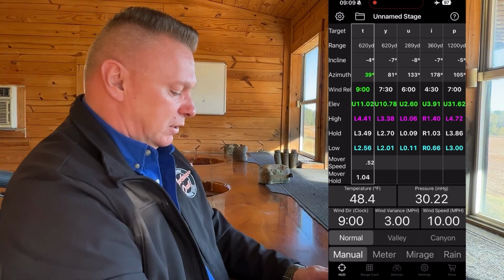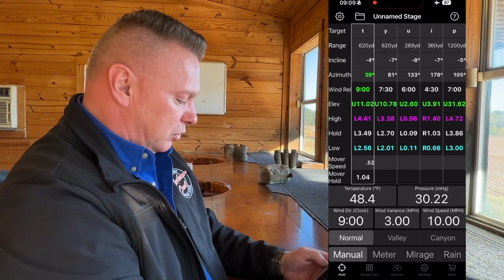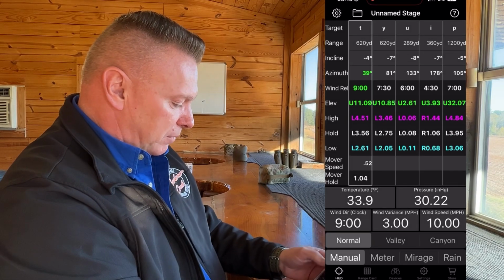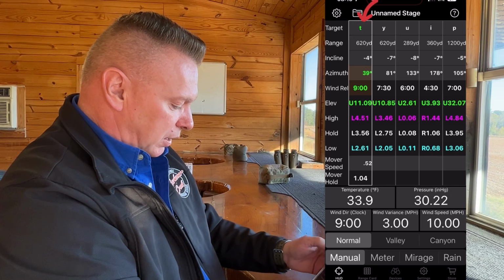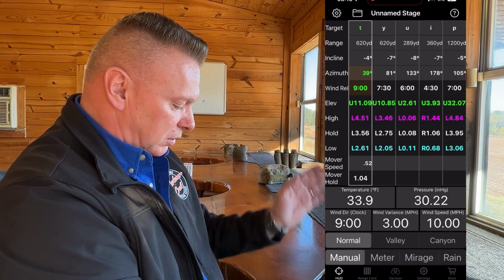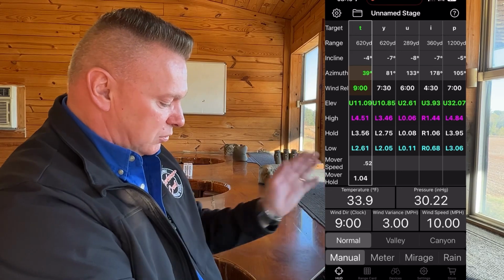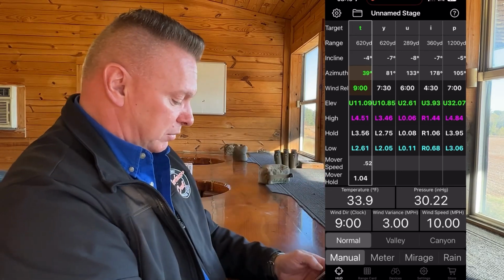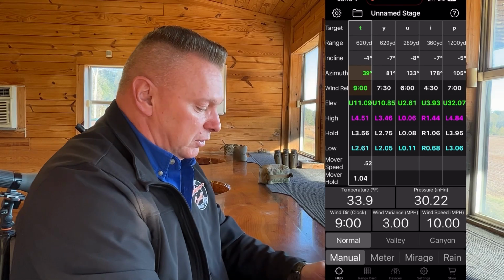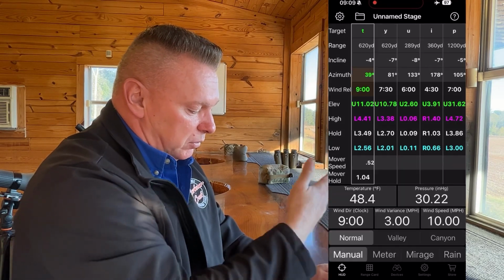Relative wind is simple. Let's say I'm reading my wind. I can push and hold, and it will actually set my relative wind to the actual distance that I'm shooting, or the actual compass direction that I'm shooting for relative wind. So it's a pretty cool little setup, and you'll notice when I do that, it locks it for relative wind.